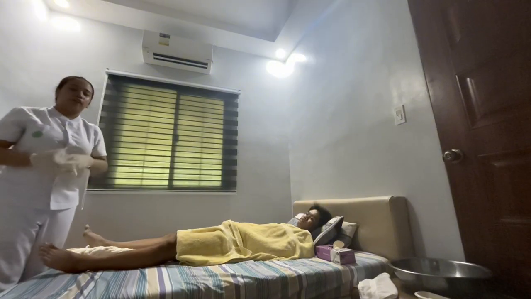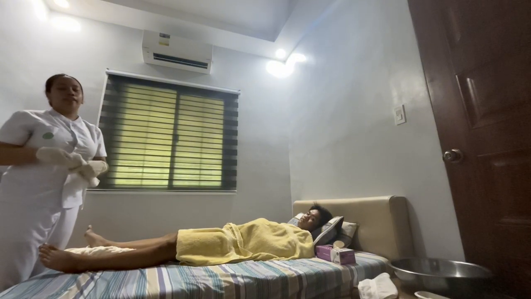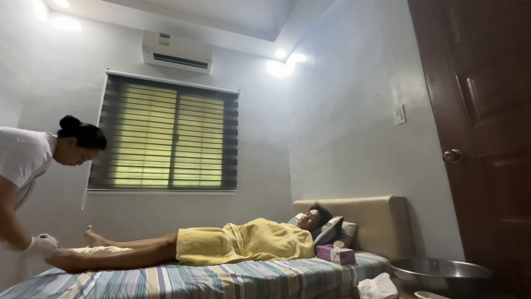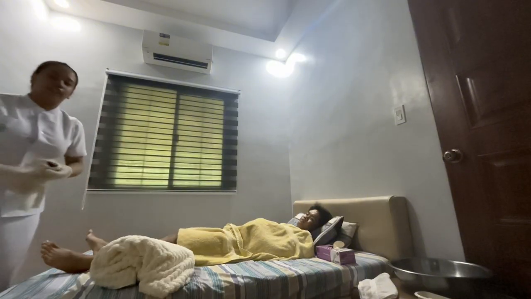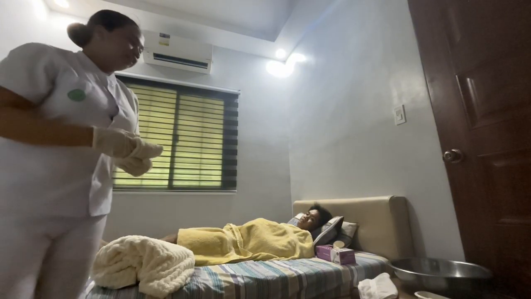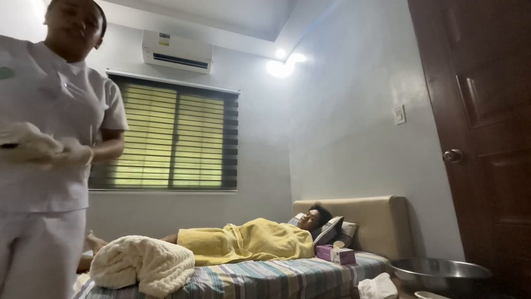And then after cleaning the legs, I will be making sure to clean the in-betweens of the toes of the patient. After that, I will be returning the wash towel to the original place.